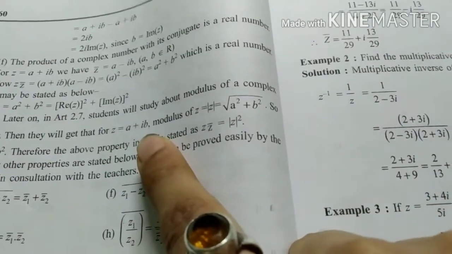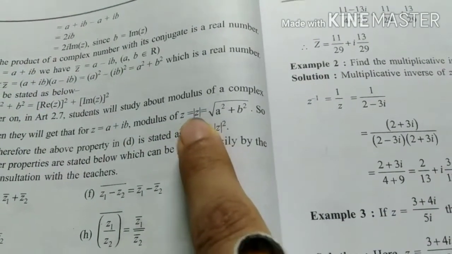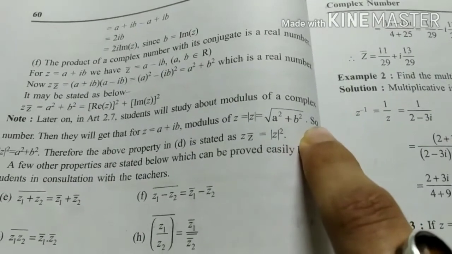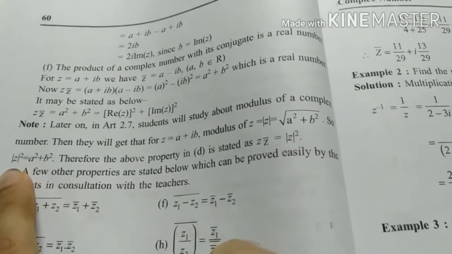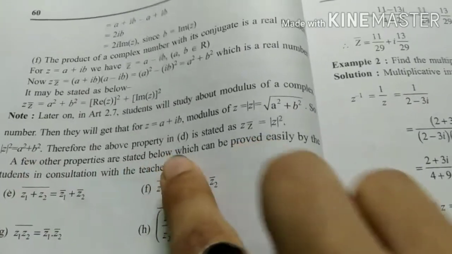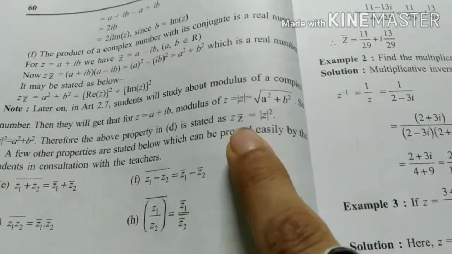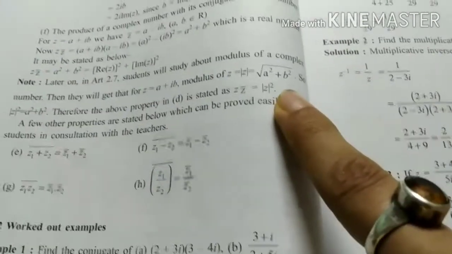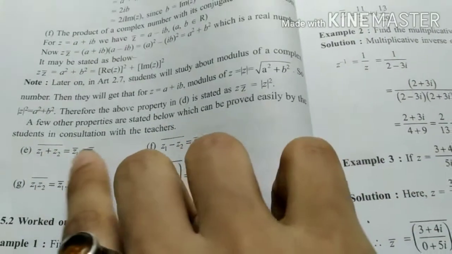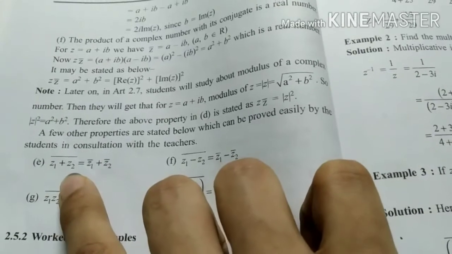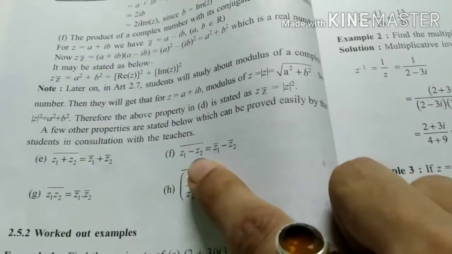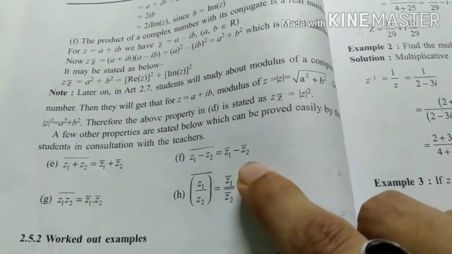Now we will study the modulus of a complex number. If z is equal to a plus ib, then the modulus of z is equal to root over a square plus b square. So modulus z the whole square becomes a square plus b square. Therefore, the above property is stated as z into z bar equals modulus z the whole square. A few other properties are stated below, which can be proved easily by the student in consultation with the teachers. The bar of z1 plus z2 becomes z1 bar plus z2 bar. The bar of z1 minus z2 becomes z1 bar minus z2 bar.